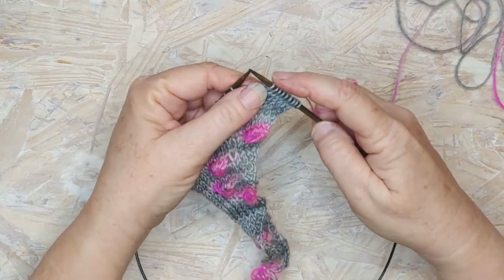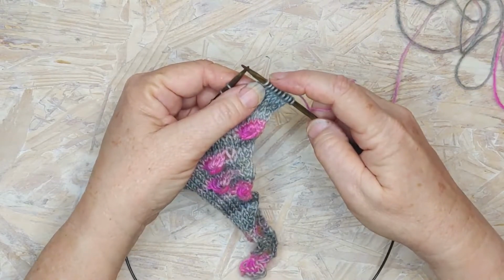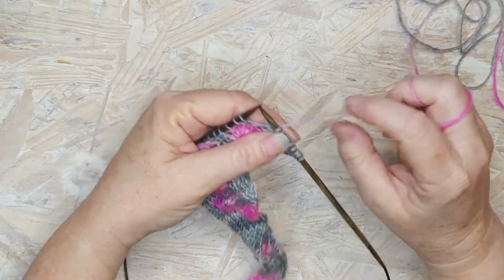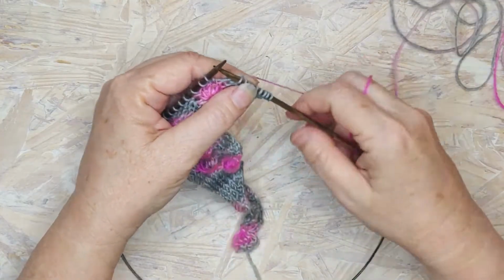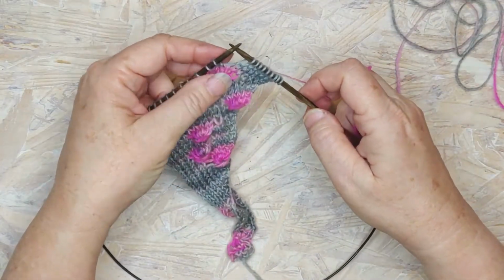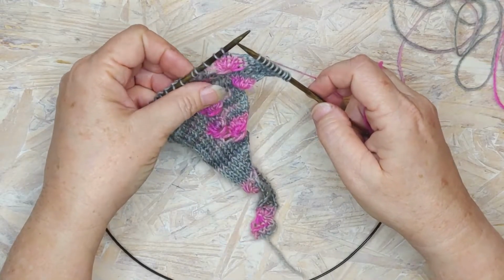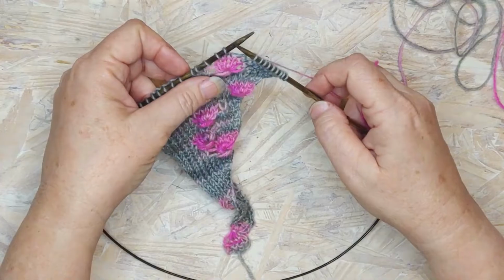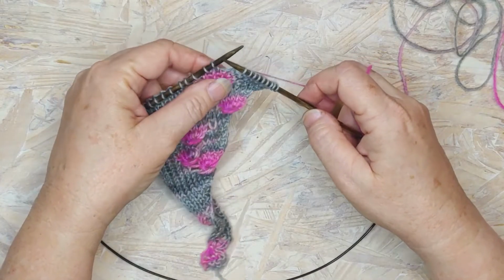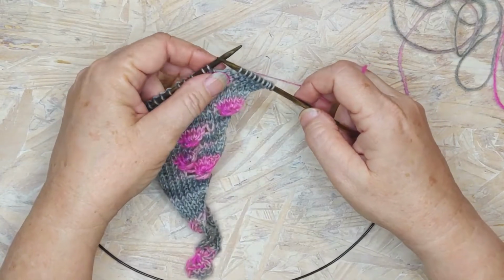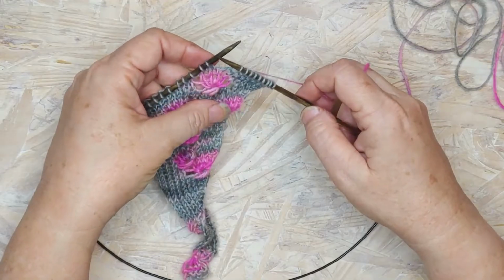So now here's the last stitch that I have of our blue-gray, and I'm ready. I'm now moving into the pink section. So what I'm going to do is make a 5-stitch floret cluster. That's what it calls for in the pattern. You might find with your yarn and your gauge that you need to make a 6 or 7 stitch cluster, or maybe a 4-stitch cluster.